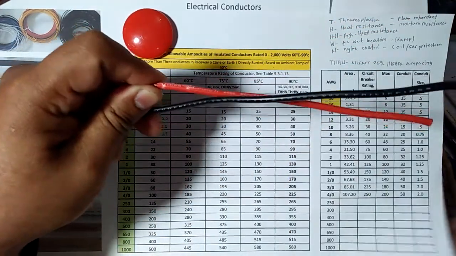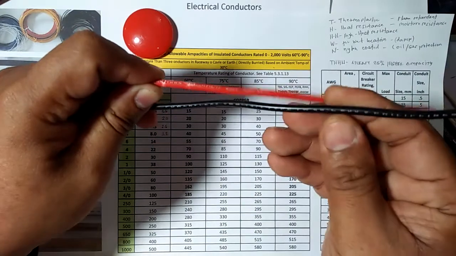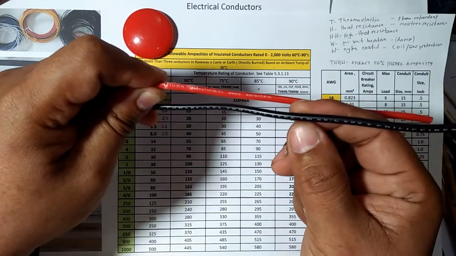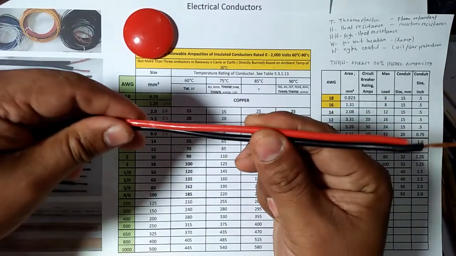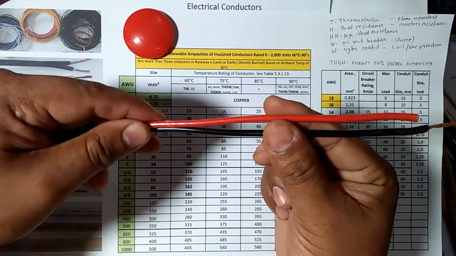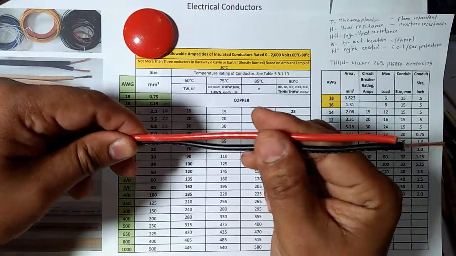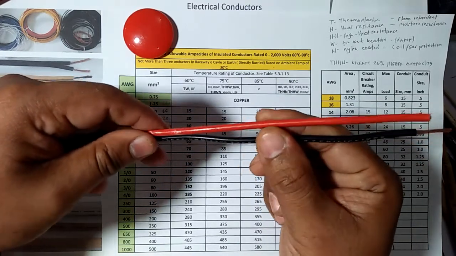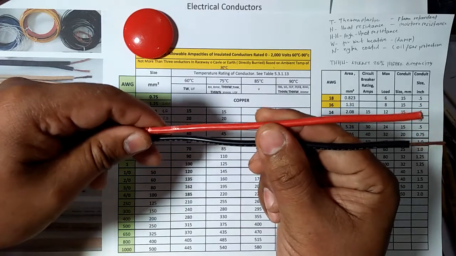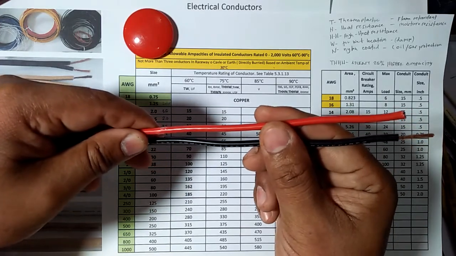TW has no nylon coating, so it is just thermoplastic. This one is thermoplastic but with nylon coating.